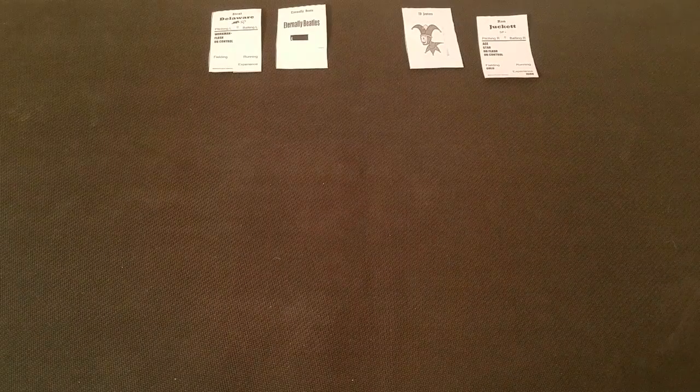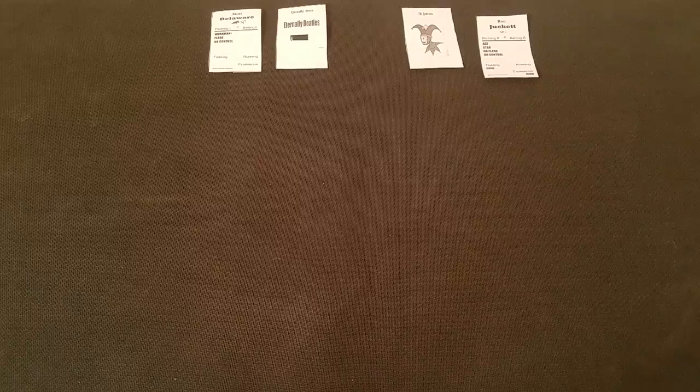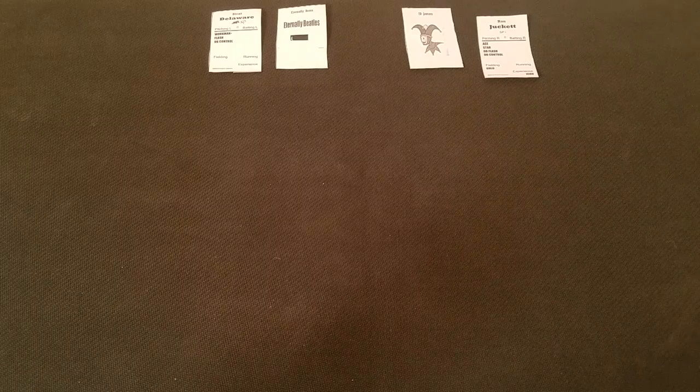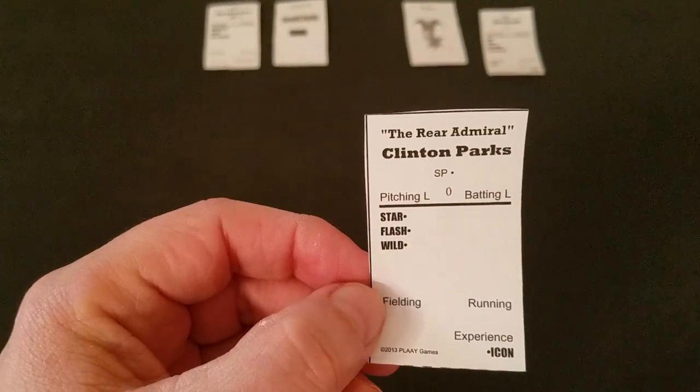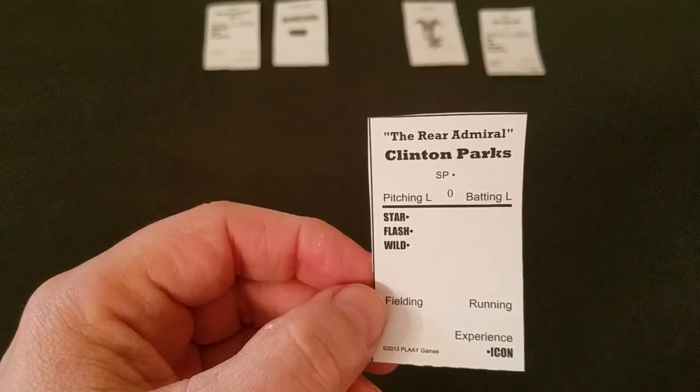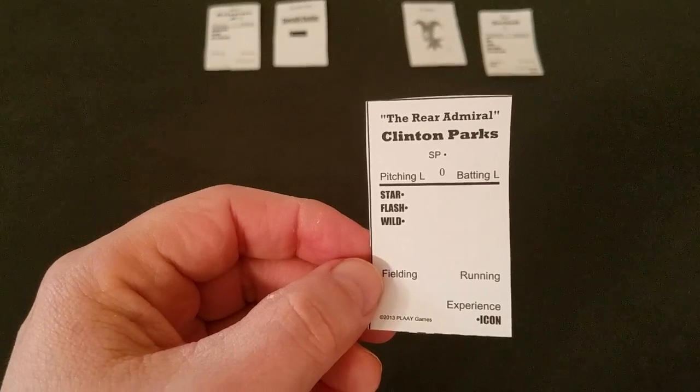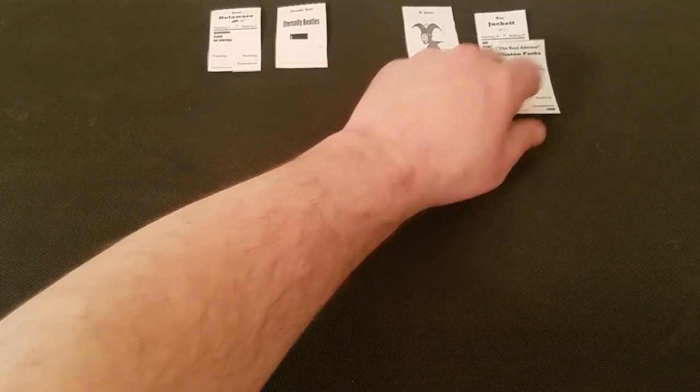Starters in game 2 for Team ID. It'll be the man known as Mr. Shenanigans himself, the Rear Admiral Clinton Parks. And he's going to be semi-star, semi-flash, and semi-wild. I made him a lefty. I don't know if he's righty or lefty, but hey, in this thing you can be anything you want. So there's the Rear Admiral.